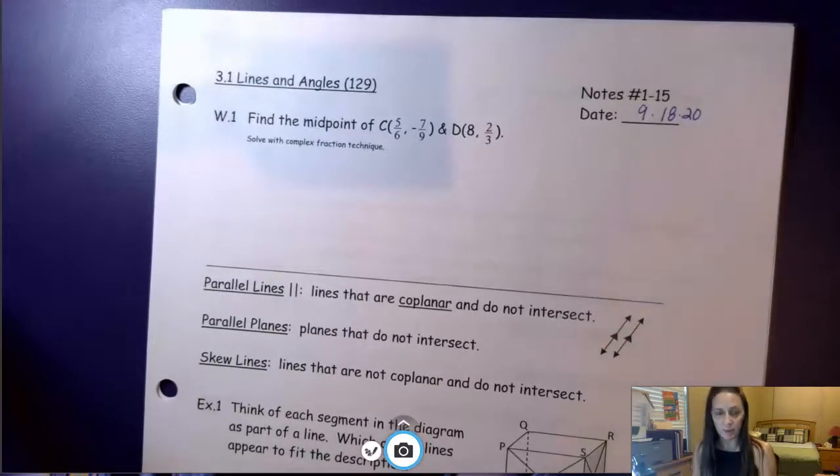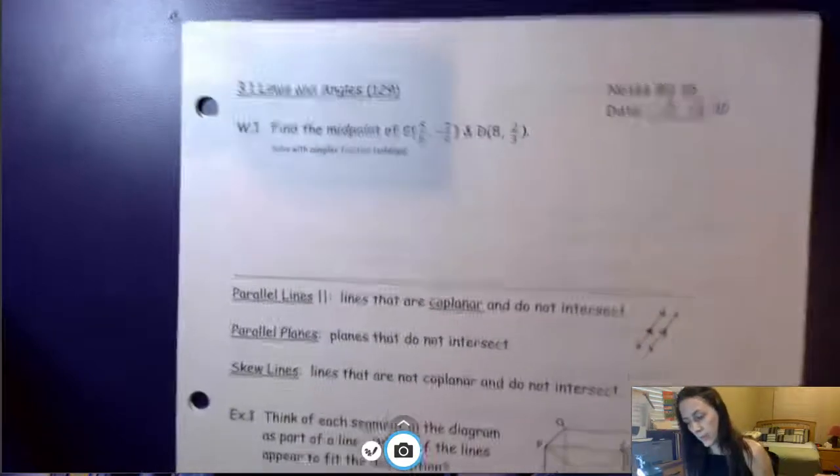Average of the x's, average of the y's: add the x's together, add the y's together, divide by 2. This one we throw in a little trick. There's some fractions. Don't freak out. You can handle fractions. Again, those of you who are really comfortable with it, go ahead and pause, work it out on your own. Otherwise, come here.